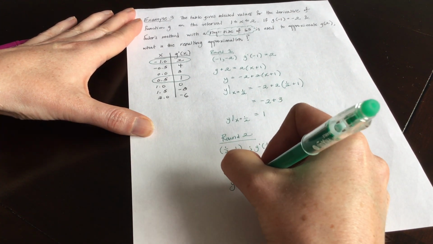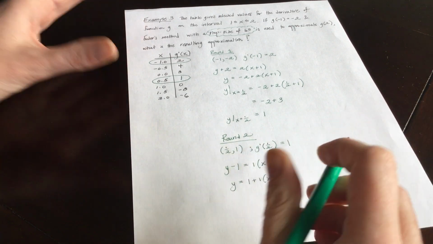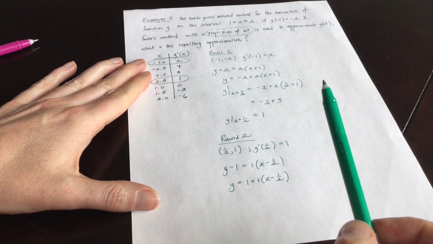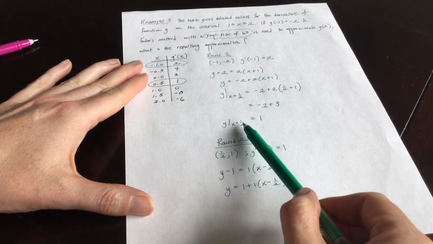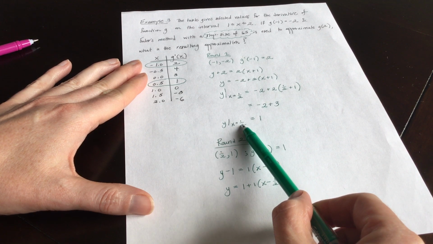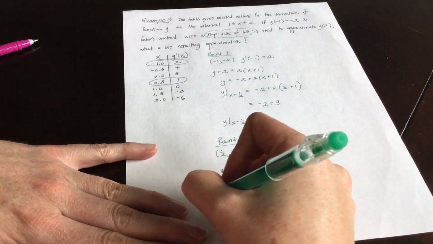Isolating y. And then using your step size of 1.5, you're going to increase 1/2 by 1.5, and so you'll end up with 2.